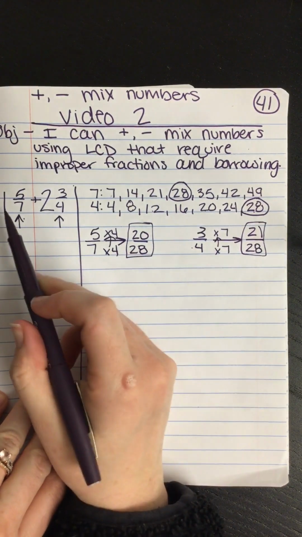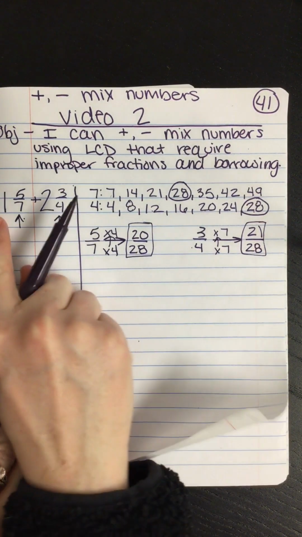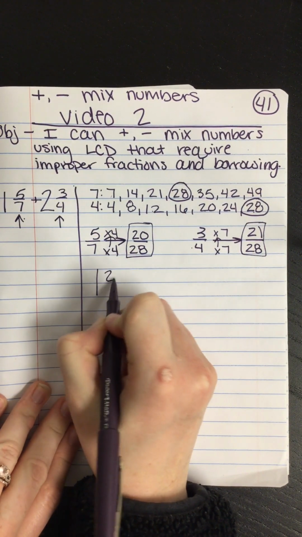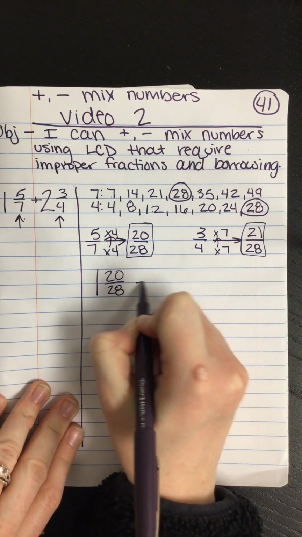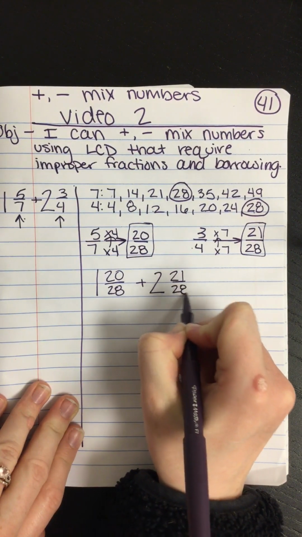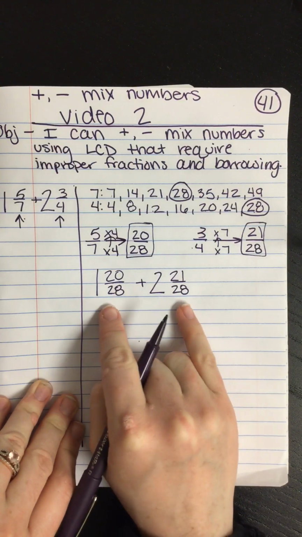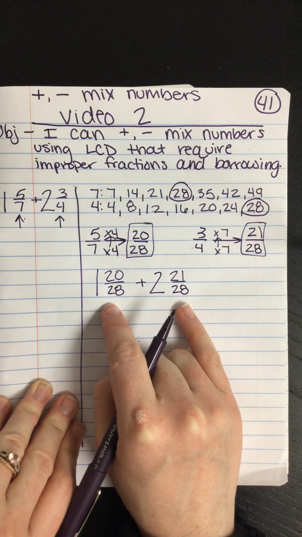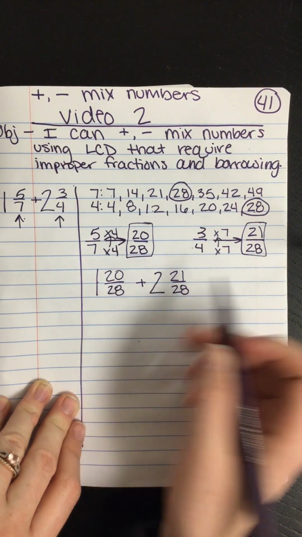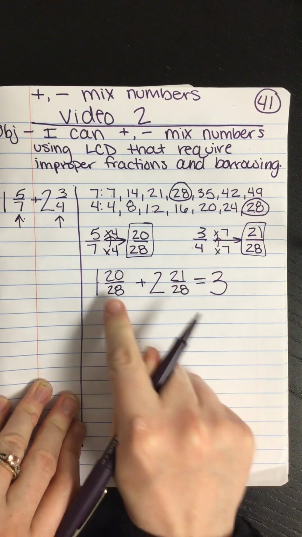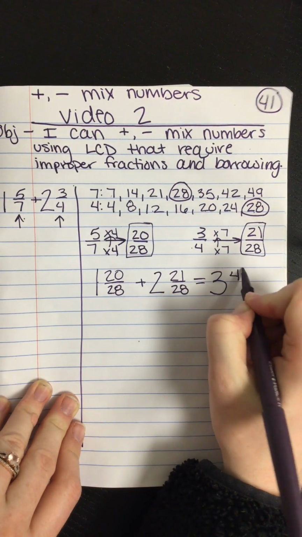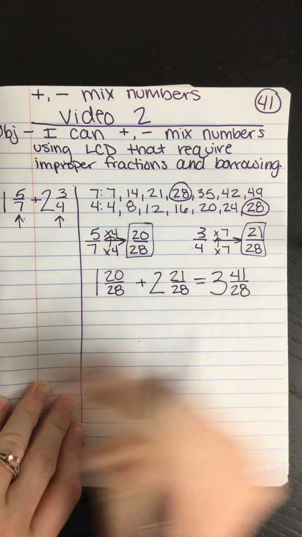I'm going to rewrite my problem with my new fractions. Remember, your whole numbers stay the same. So it would be 1 20/28 plus 2 21/28. So now that our denominators are the same, we can go ahead and add them. So I have 1 plus 2, which equals 3. And then I have 20 plus 21, which would be 41/28.